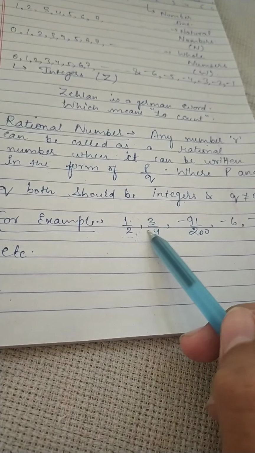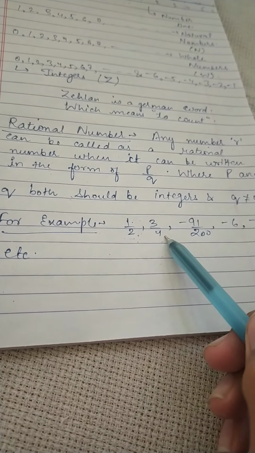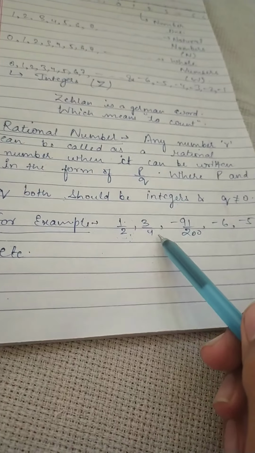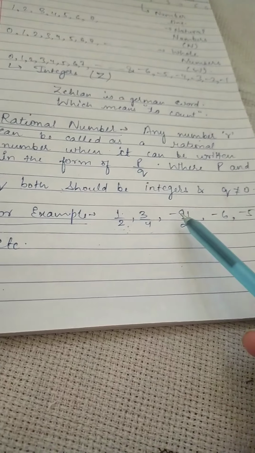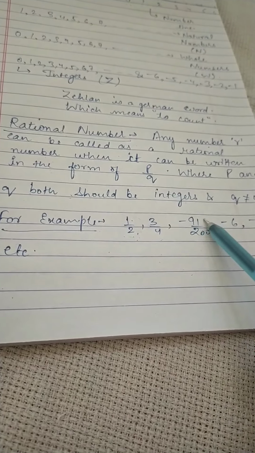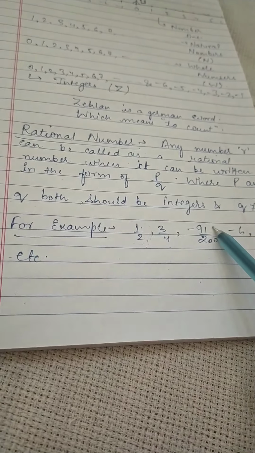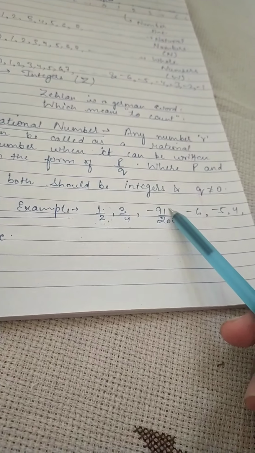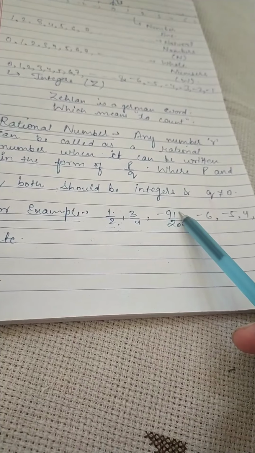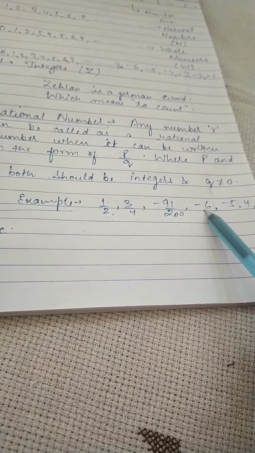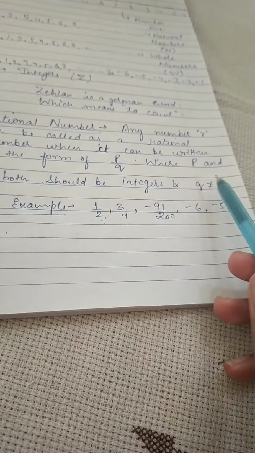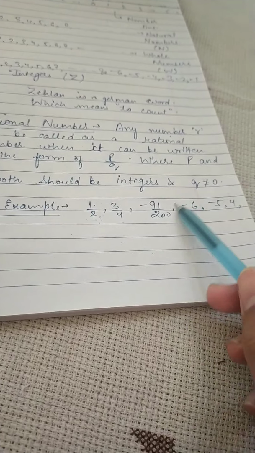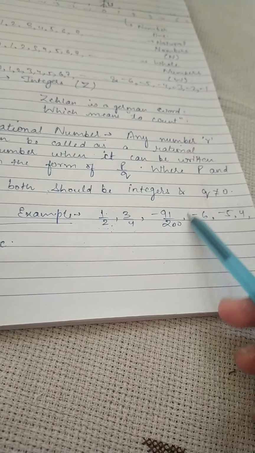3 upon 4: here 3 and 4 both are integers, and 4 is not equal to 0, so 3 upon 4 is also a rational number. In the example minus 91 upon 200, minus 91 and 200 both are integers, and 200 is not equal to 0, so minus 91 upon 200 is a rational number. In this case, minus 6 is a rational number. If we take it independently, what is it? It is a type of integer actually.